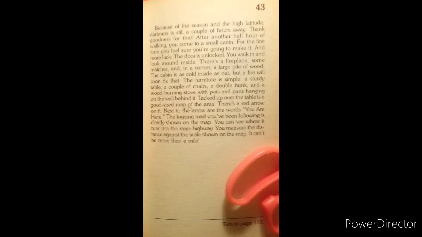Tucked up over the table is a good-sized map of the area, and there's a red arrow on it. Next to the arrow are the words, "You are here." The logging road you've been following is clearly shown on the map. You can see where it runs into the main highway. You measure the distance against the scale shown on the map. It can't be more than a mile. Turn to page 113.